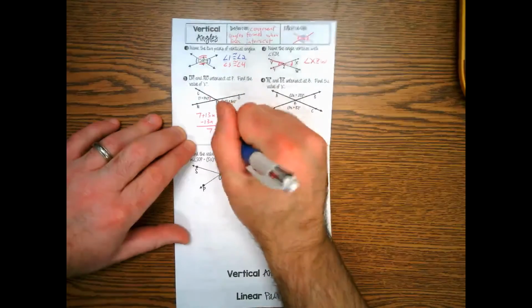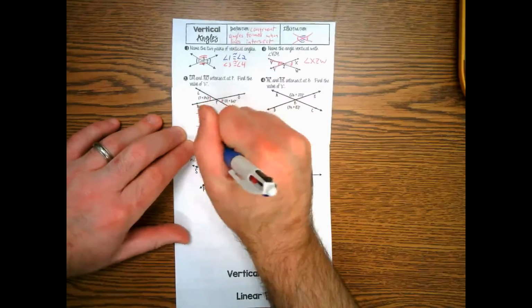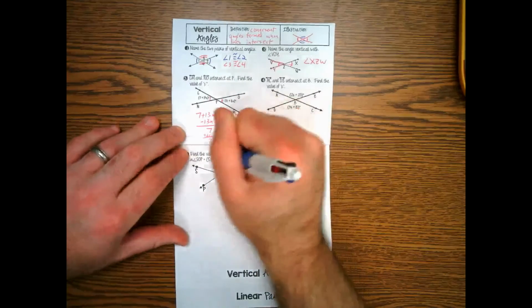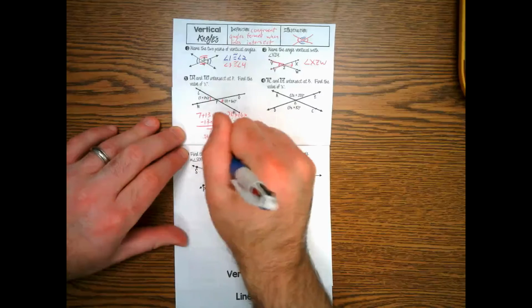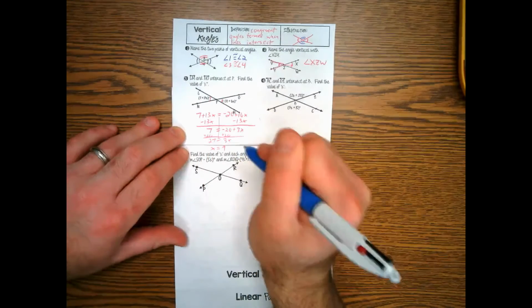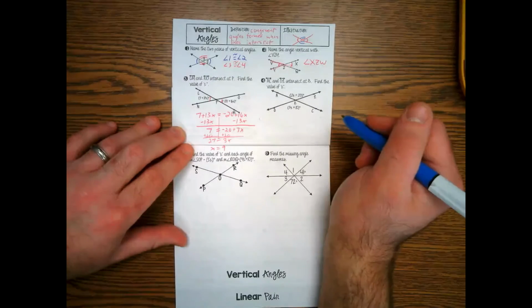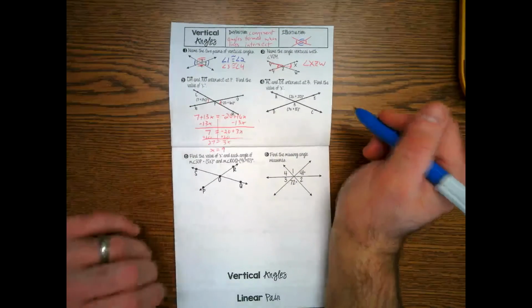So now I'm going to add 20. 27 equals 3x. Divide by 3, you get x is equal to 9. Now, is that what they wanted, or did they want the angle measure? So find the value of x. So x equals 9. That's it. Done.